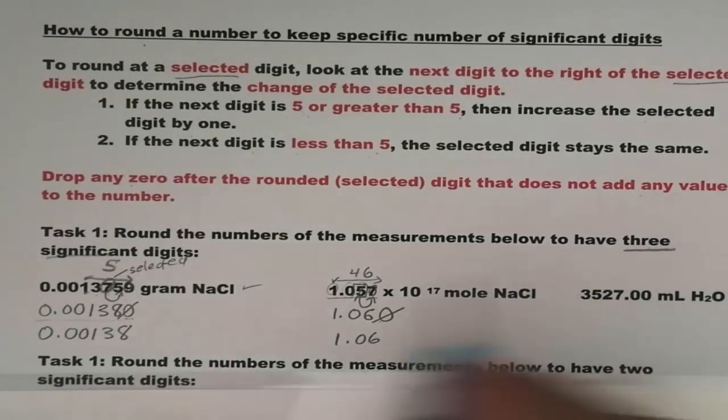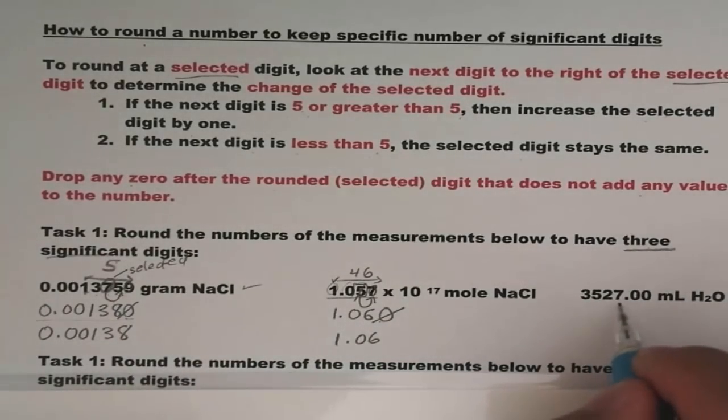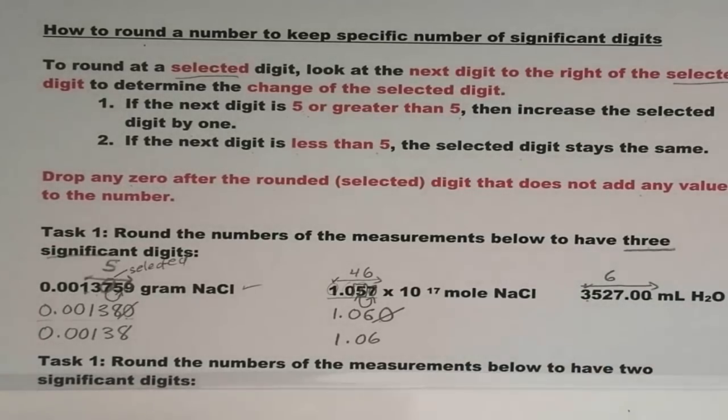Again, keep 3 significant digits. In this case, it's a decimal again. So this is our first non-zero. We're going to count all the way to the end. 1, 2, 3, 4, 5, 6. So we have 6 sig fig.